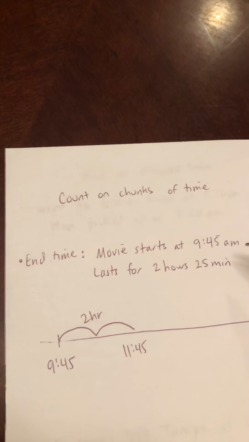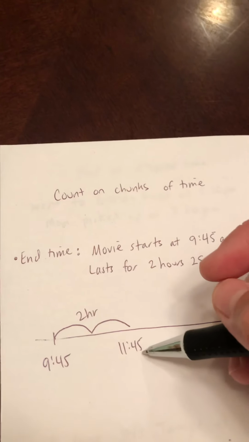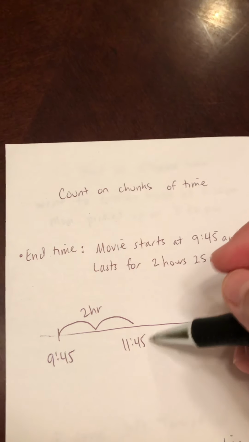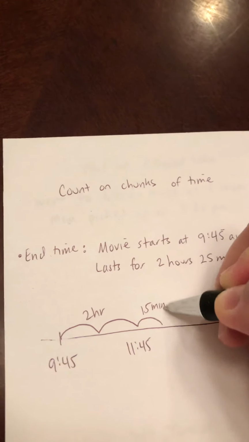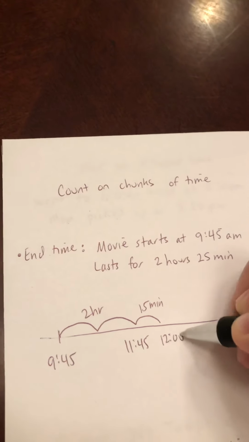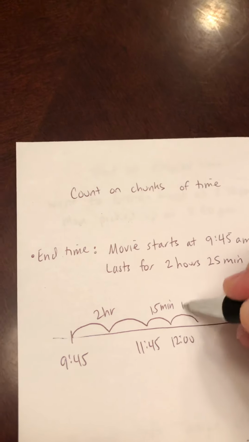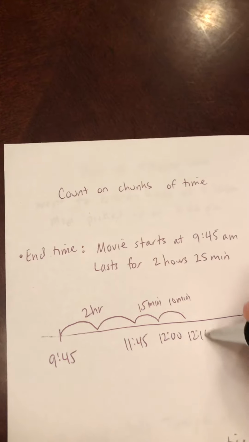Okay, and I'm going to count on 25 more minutes. Well, I know my time after 11:45, my next benchmark of time is going to be the next hour. The next hour, 12 o'clock, is only 15 minutes away. So I'm going to do 15 minutes to get me to 12 o'clock. I need to go a total of 25 minutes, so it's going to be another 10 more minutes. That'll put me at 12:10.